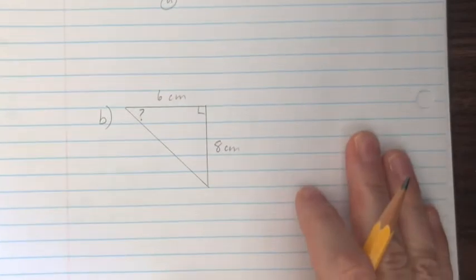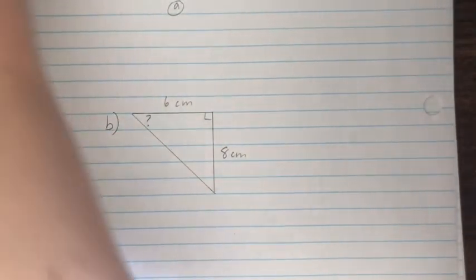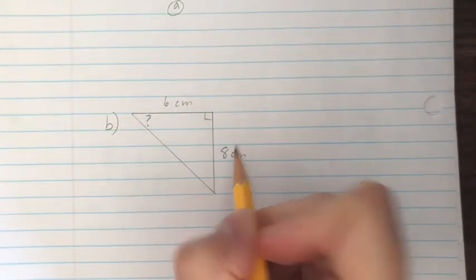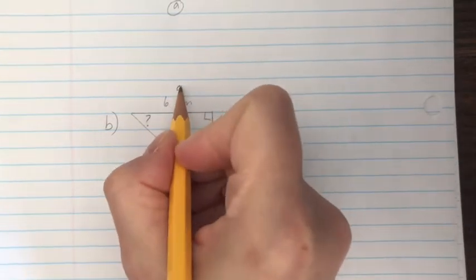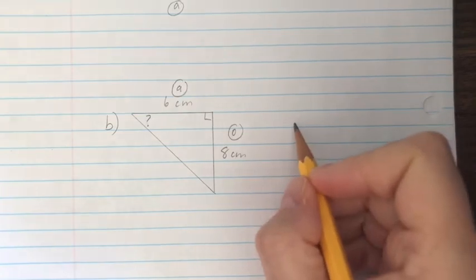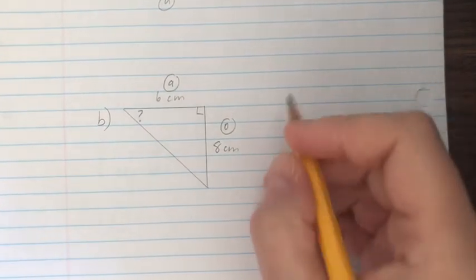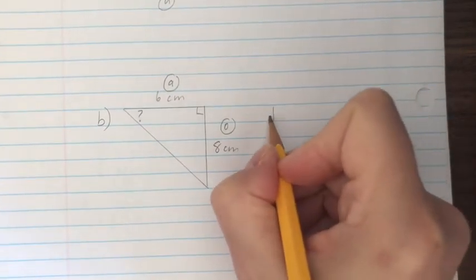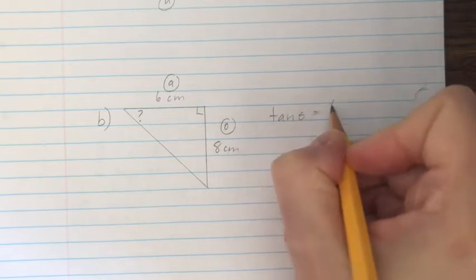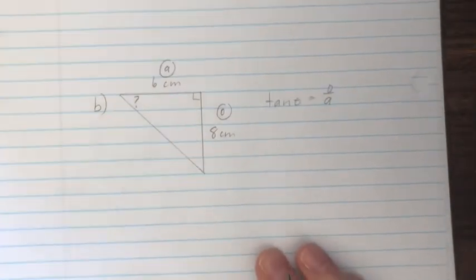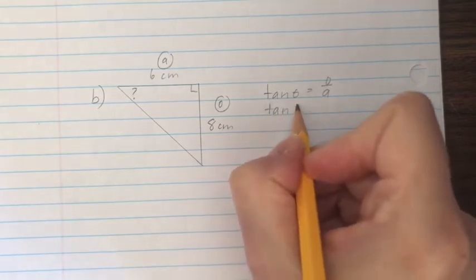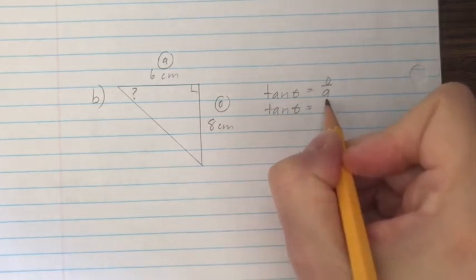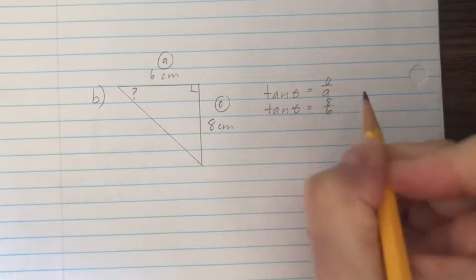Let's look at part B. Again, first step is to label the sides. The 8-centimeter side is going to be the opposite side. The 6-centimeter side is going to be the adjacent side. The primary trig ratio that contains those two sides is the tangent ratio. And then I'm going to sub in the values in the next step, leaving theta as a variable. So I get 8 over 6 on the right side.